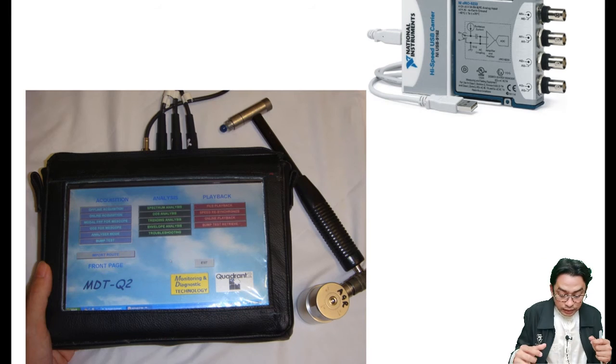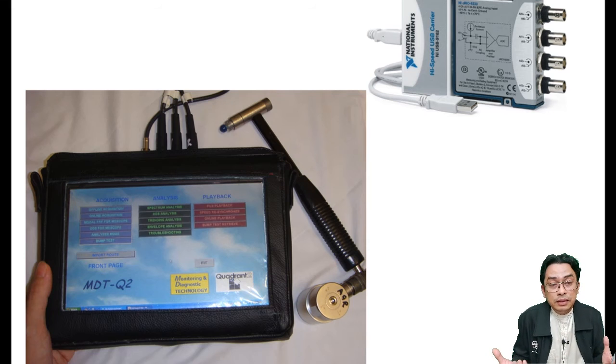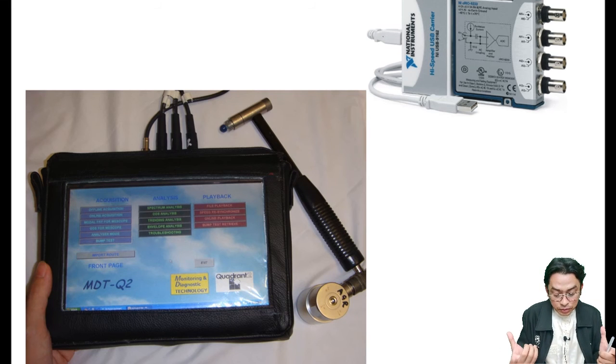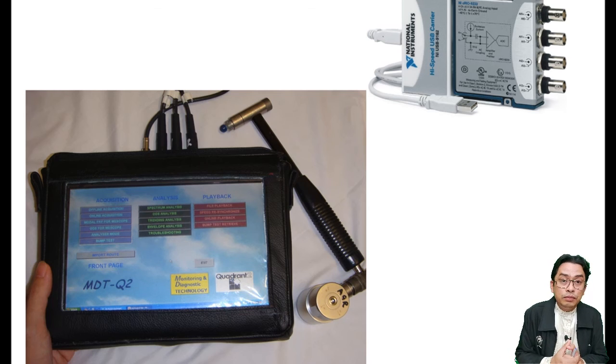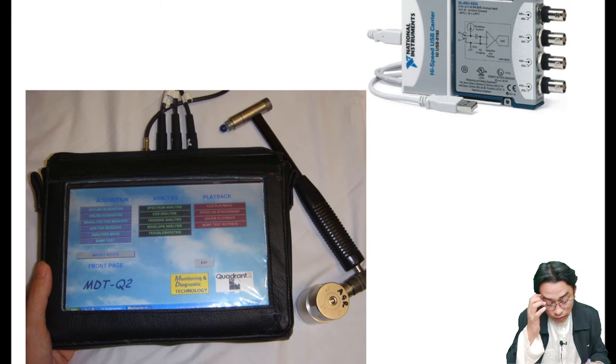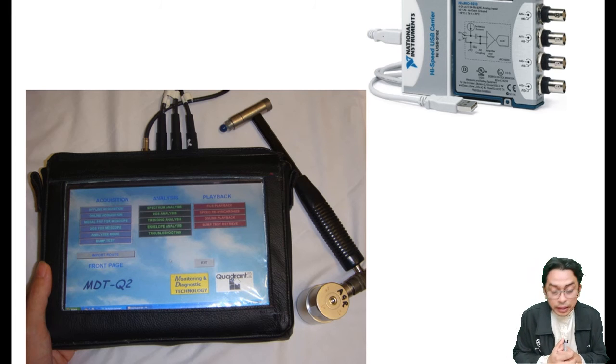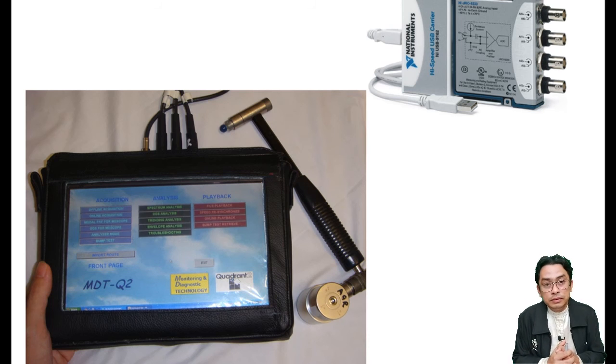So for example, let's say we have a touchscreen PC based processor, and then we connect with the DAQ, for this case National Instruments DAQ, and then we have a sensor, let's say an accelerometer and impact hammer. If we combine all, we can get our own complete system for the measurement.